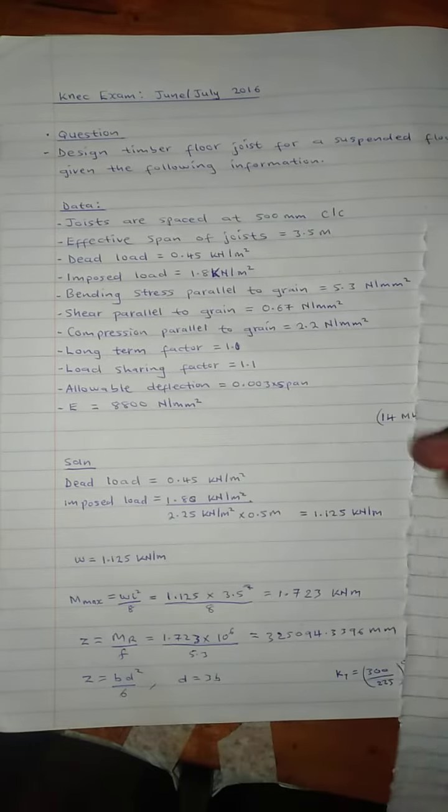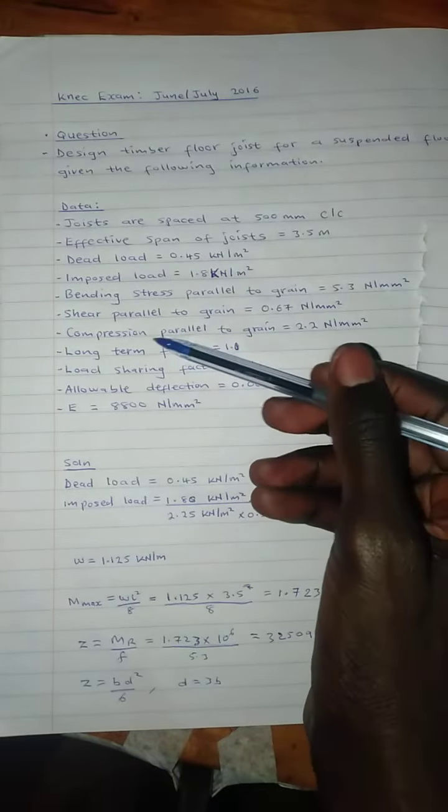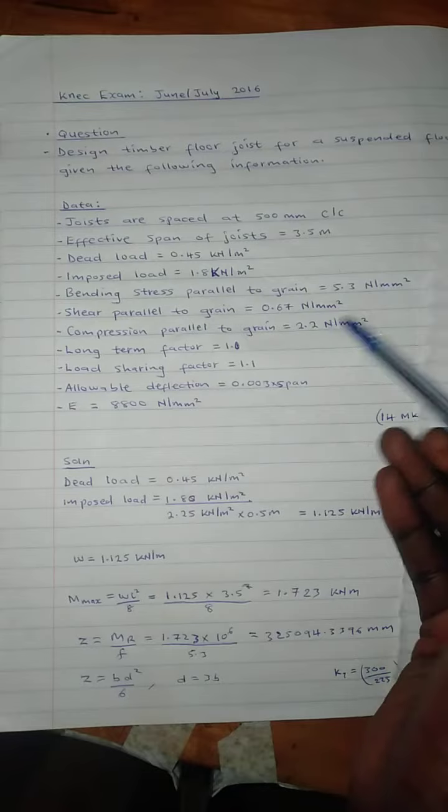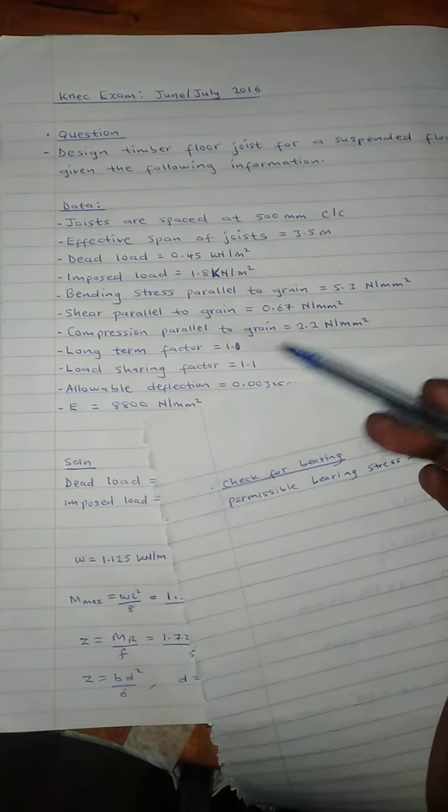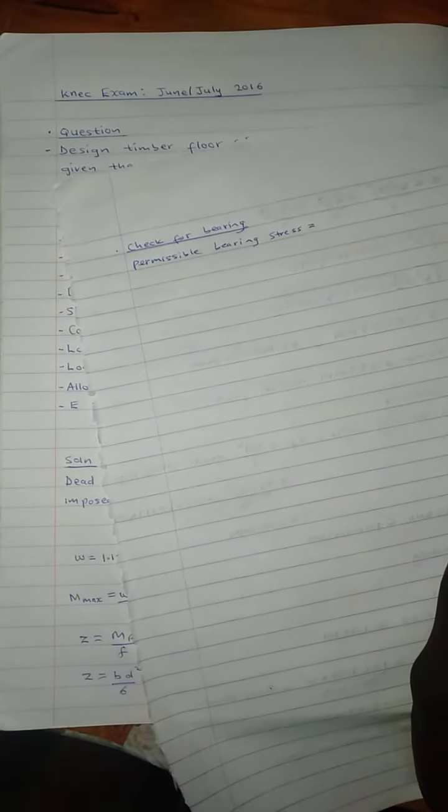So we were given here the compression parallel to grain was 2.2, so you take this 2.2 times K factors, that will be our permissible bearing.